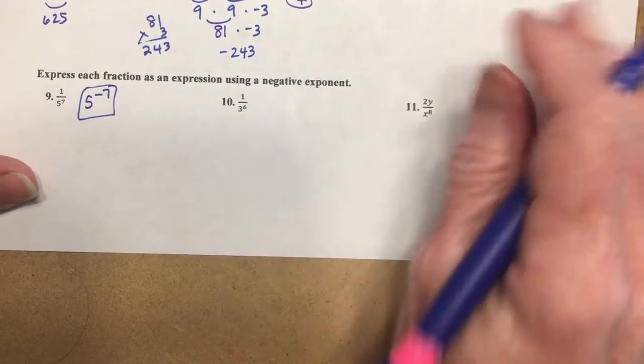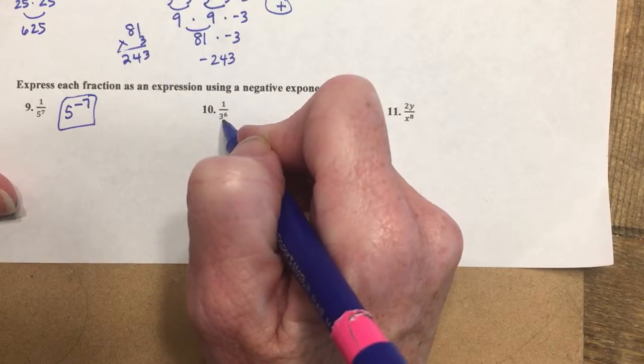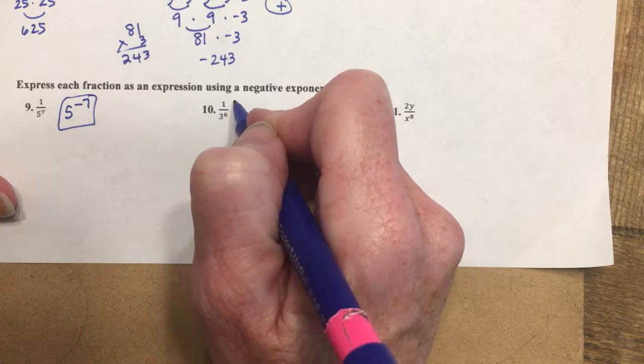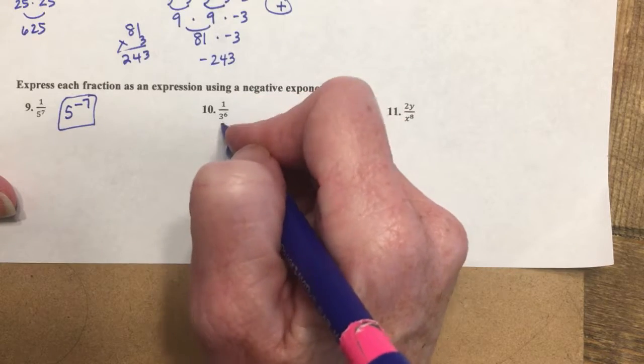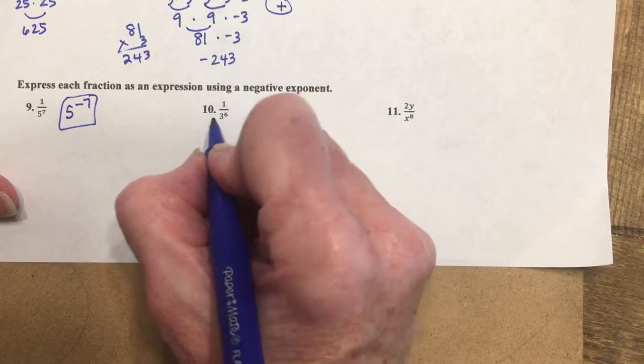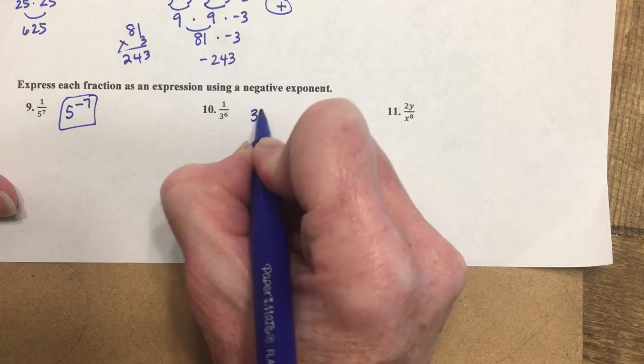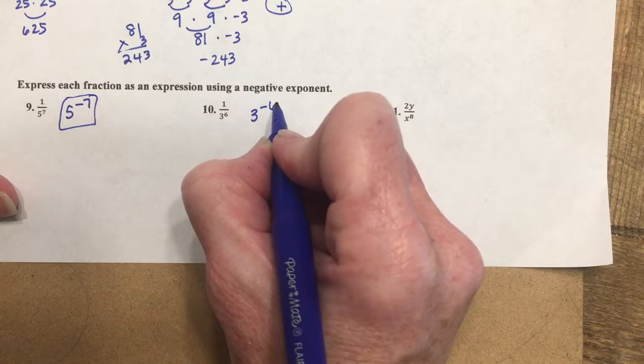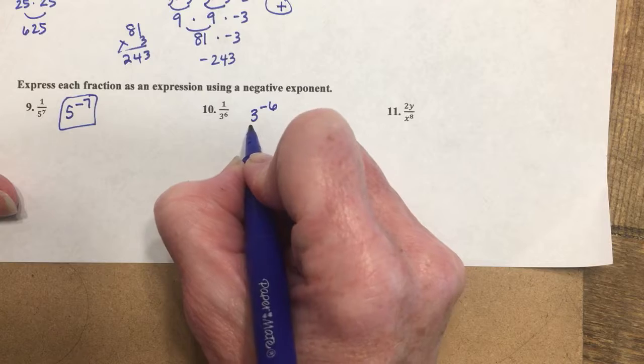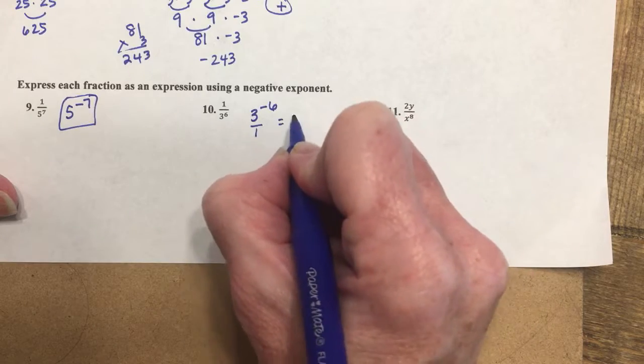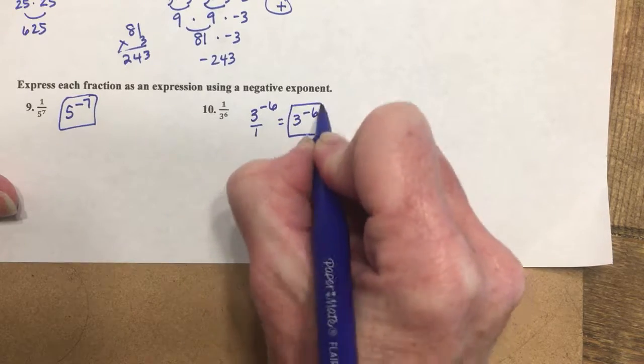Right, 3 to the 6, he's in the basement, the bottom apartment. If I want to move him up, I got to show that he's negative, because he's down there, he's in the doghouse. Move him up. He's 3 to the negative 6. I could put this over 1 again, but I don't really need to. So I'm just going to write 3 to the negative 6.